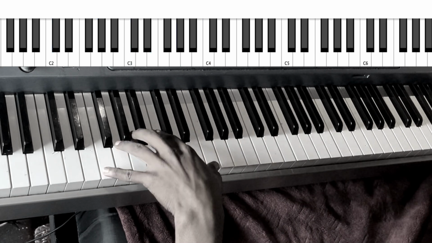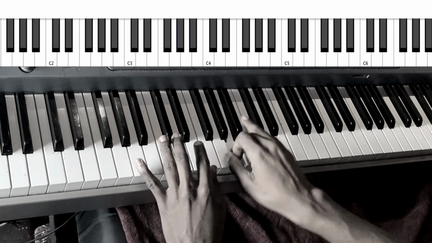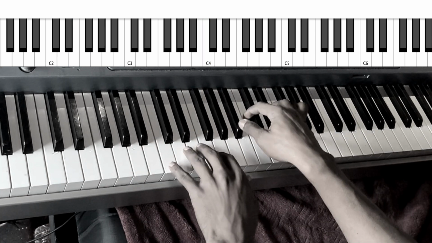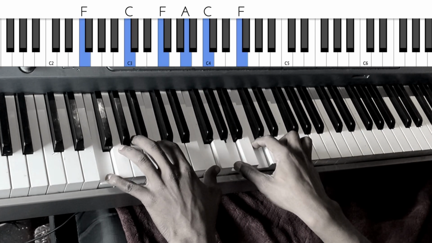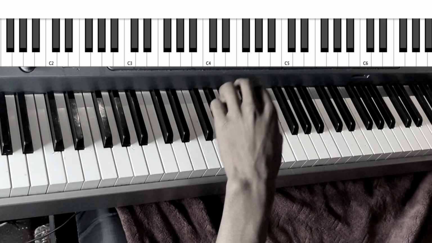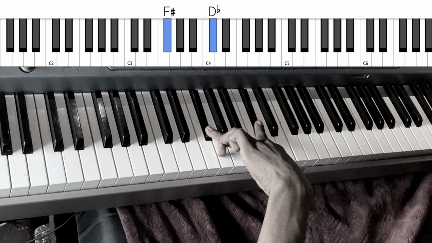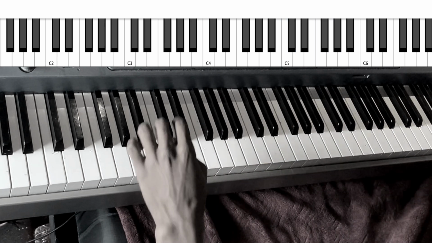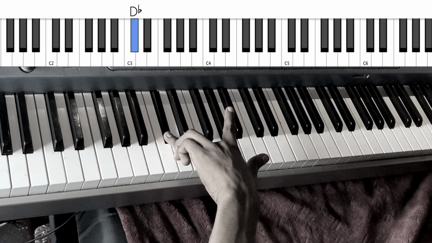If I want to go to F, 1, 2, 3, 4, 5, my 5 is going to be C. If I want to go to F sharp, my 5 is going to be C sharp. If I want to go to C sharp, my 5 is going to be A flat.